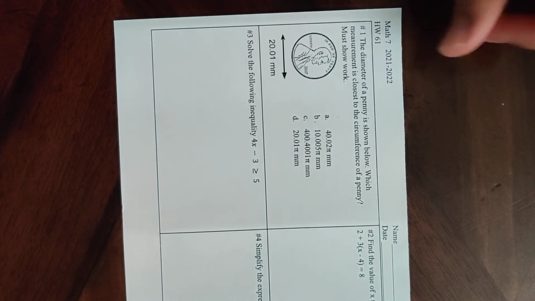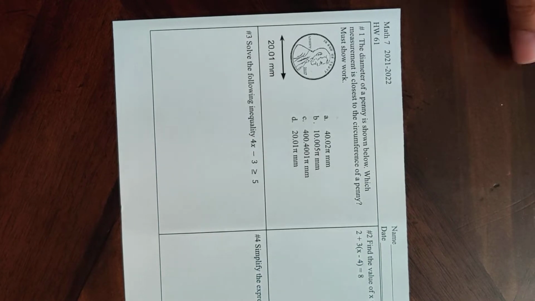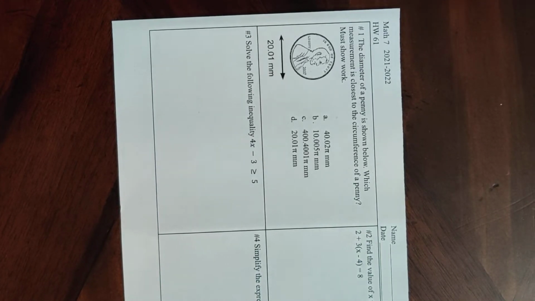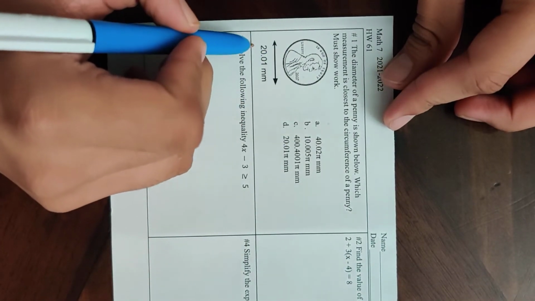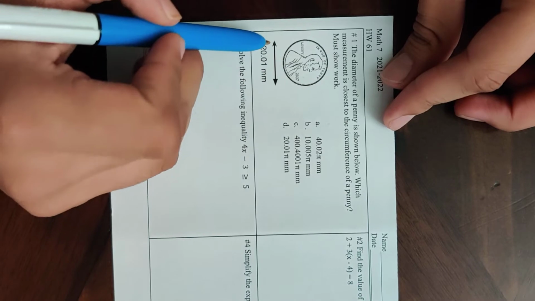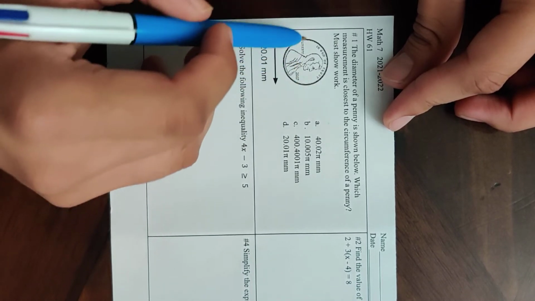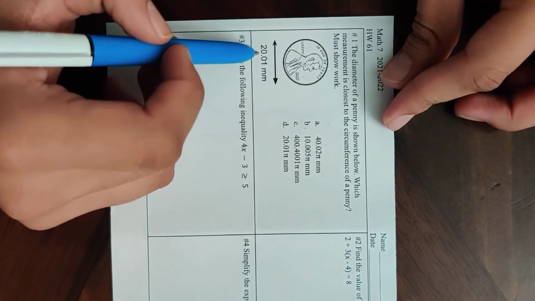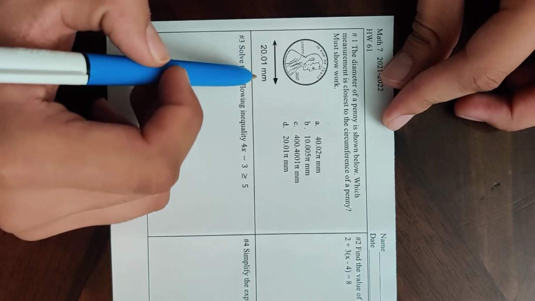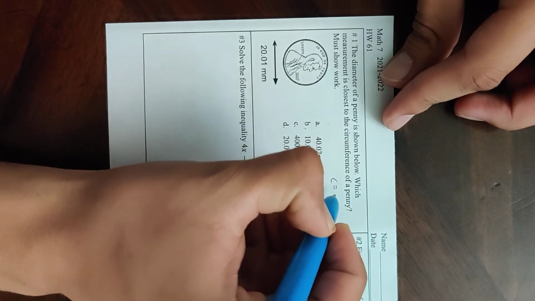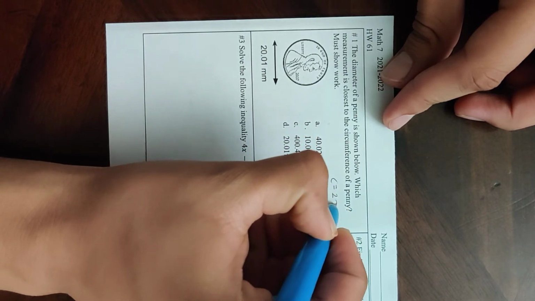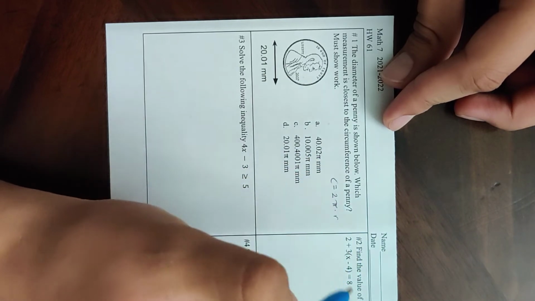And our first problem reads, the diameter of a penny is shown below. Which measure is closest to the circumference of a penny? Must show work. Okay. Well, again, if you notice, they're telling us that the diameter, because it's the full length of the circle of the penny, is 20.01 millimeters. Again, the formula is C equals 2 pi times the radius.